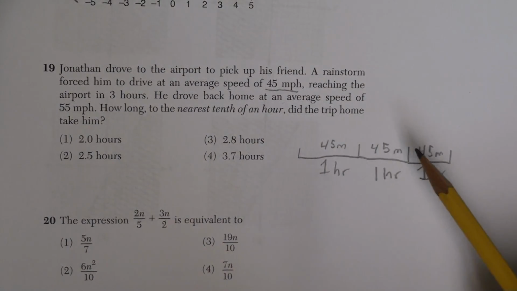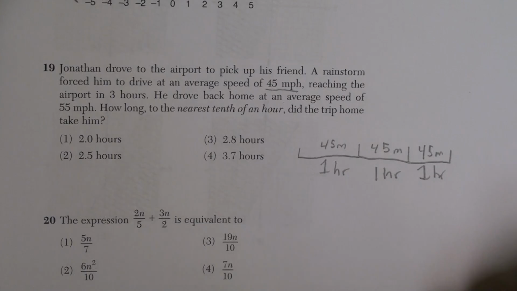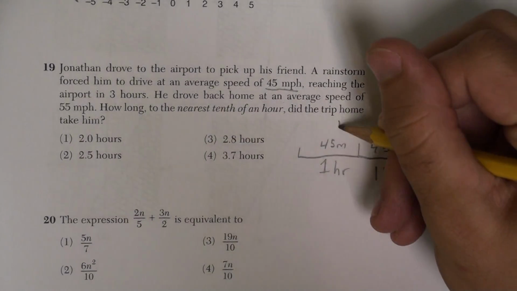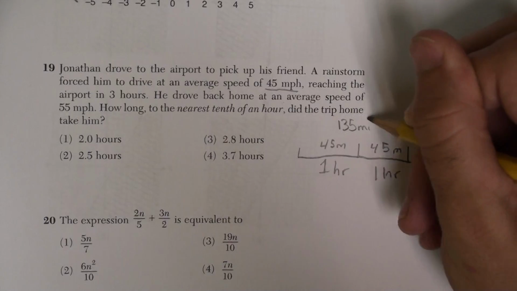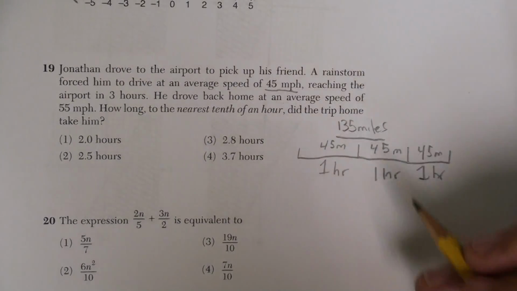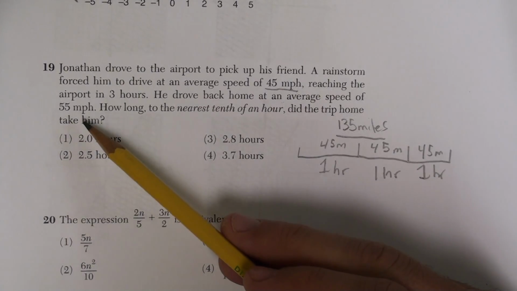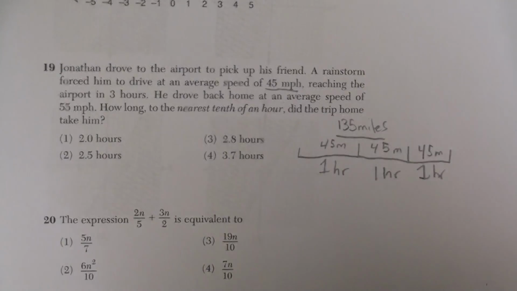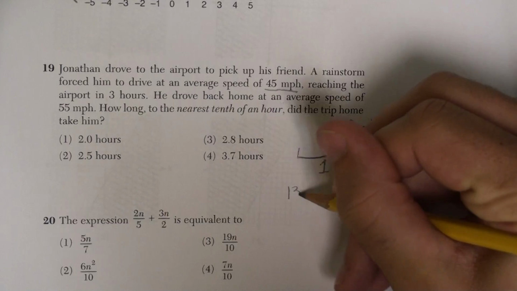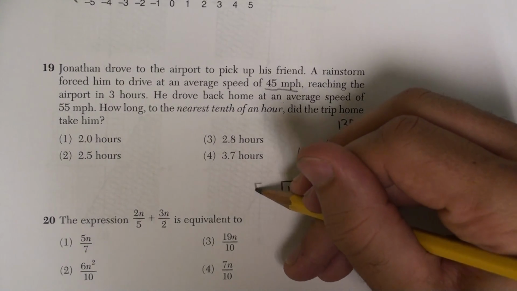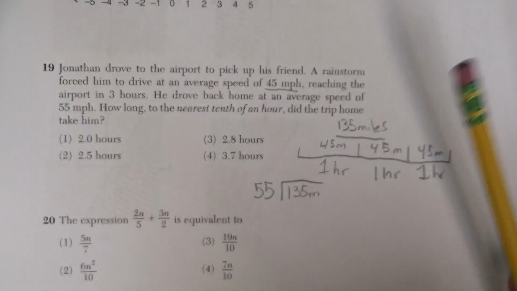So I'm going to figure out how many total miles he drove, which would be 45 times 3. In my calculator, I enter 45 times 3, and I get 135 miles. Now I have to figure out how long it took him to get home driving 55 miles per hour. What I would do is I would take my 135 miles and I would divide it by the 55 miles per hour.